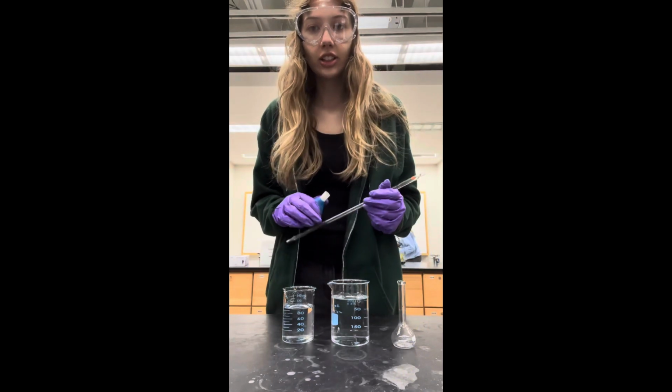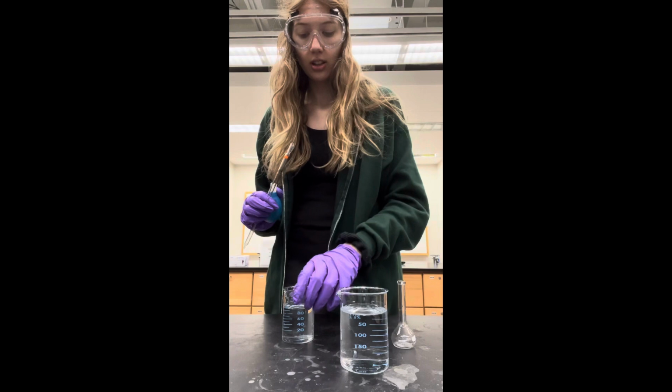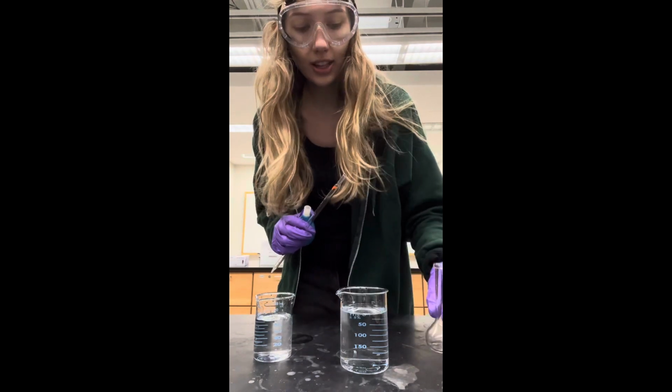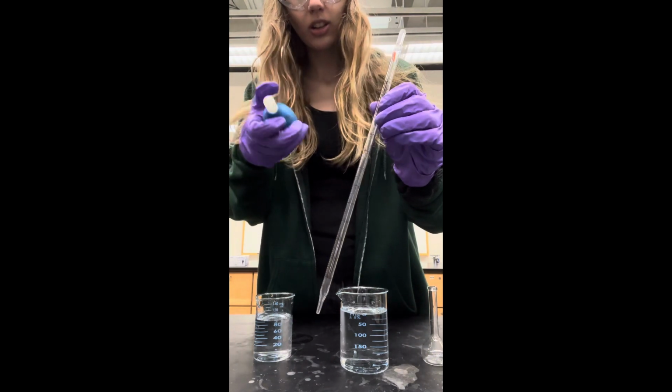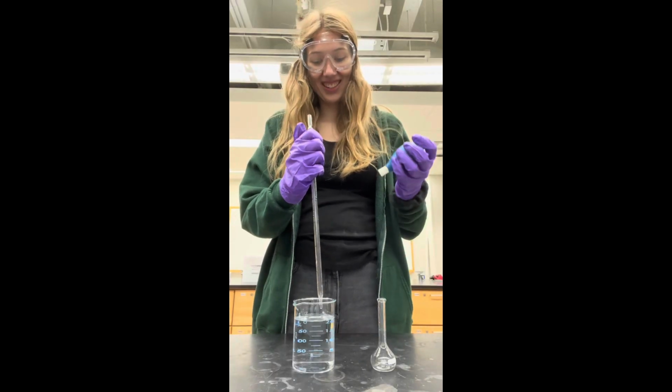I'm starting challenge 2, the dilutions. I have my 20% stock solution, my water, and then my 25 milliliter volumetric flask, and my 10 milliliter pipette with my bowl. I'm going to draw up some of my stock solution.